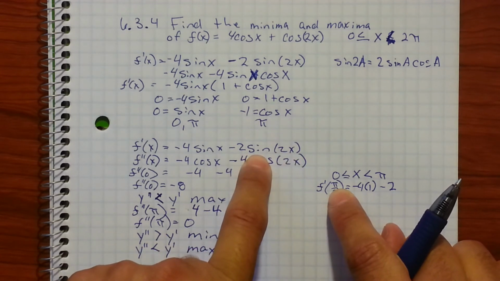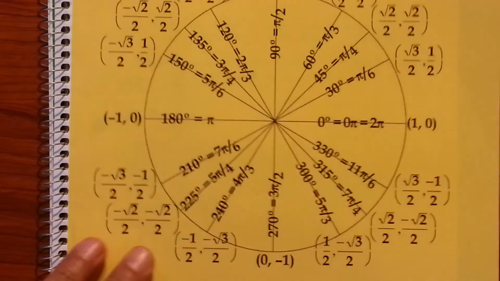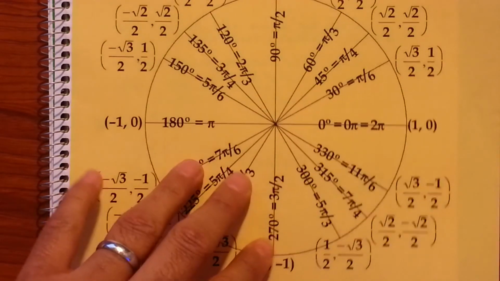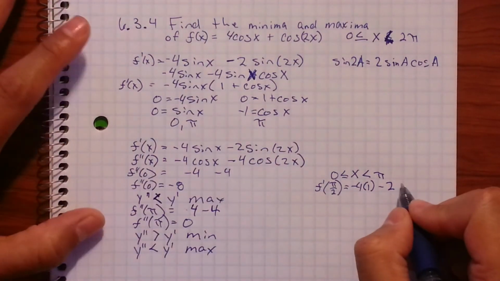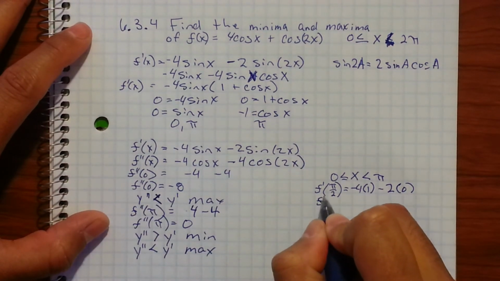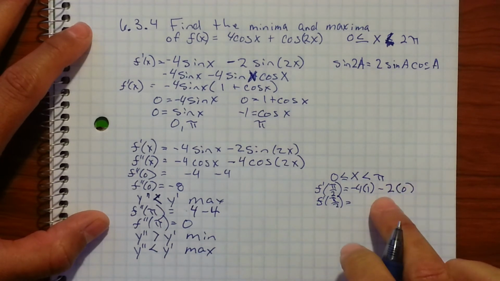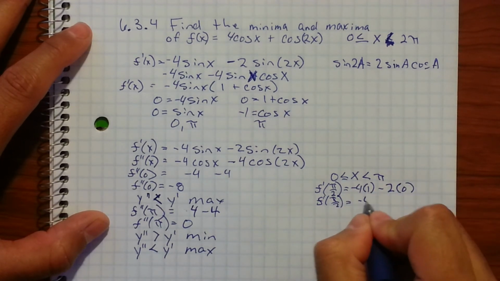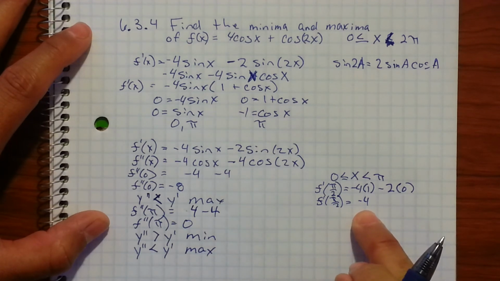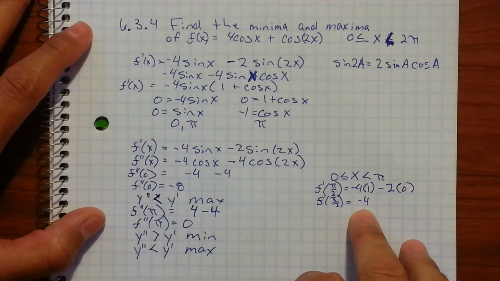The sine value at pi, right here, here's pi, the sine value at pi is going to give me 0. So that whole thing is going to give me 0 there. So I get f prime of pi over 2 is, that becomes 0, and I come up with -4. So that one's going to be negative. So that one's negative there.